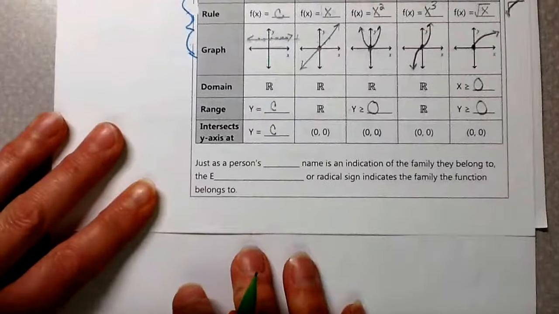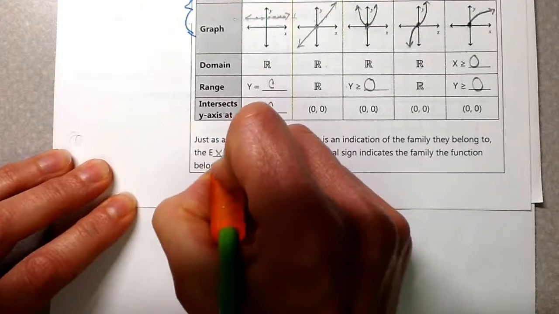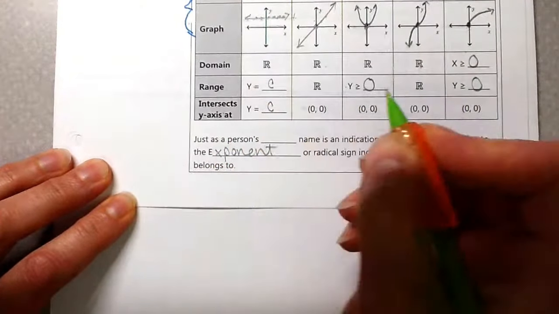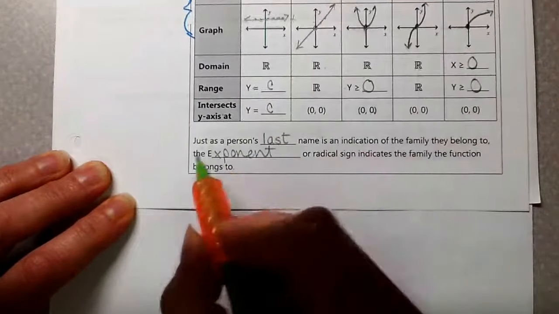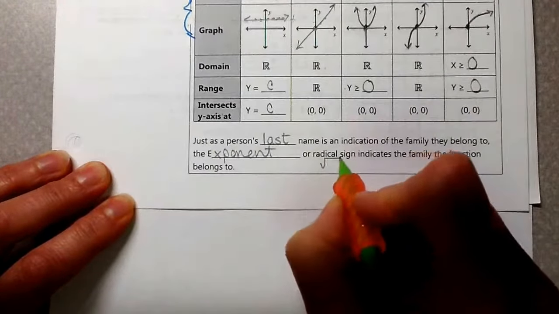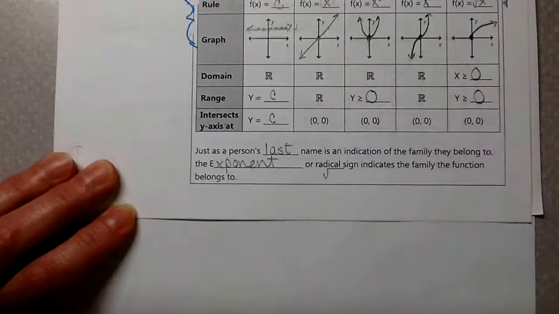Now, just as a person's last name is an indication of the family they belong to, each exponent or radical sign, so for our case, the square root sign, indicates the family the function belongs to. Okay, that's it for section 1.9A.